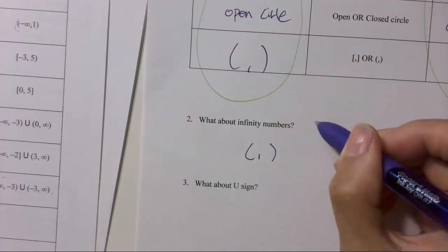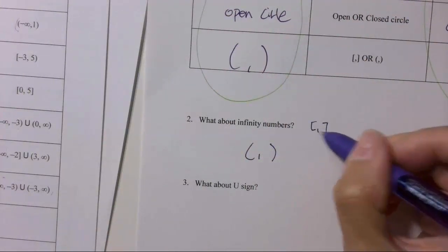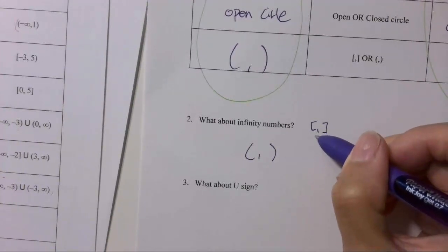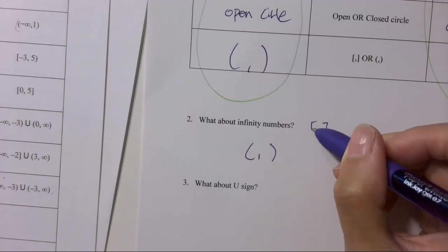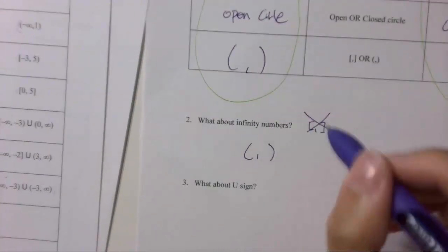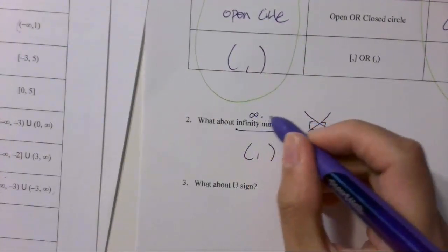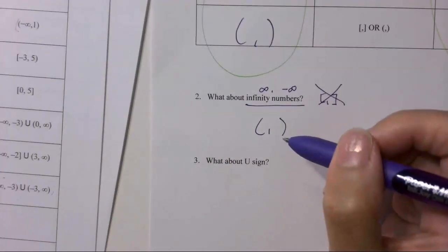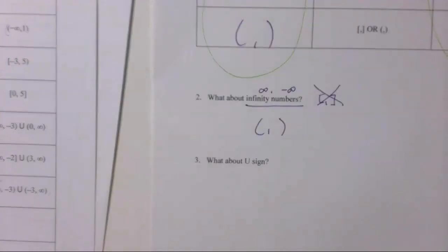So if you were to do the bracket, that means you gotta include those endpoints. Well, can you include infinite points? Well, what if it's one bigger than that? What if it's one smaller than negative infinity? So that's why we cannot use bracket with the infinite numbers. So infinite numbers are positive infinity or negative infinity. It always goes with the parentheses. Infinite is a weird world.